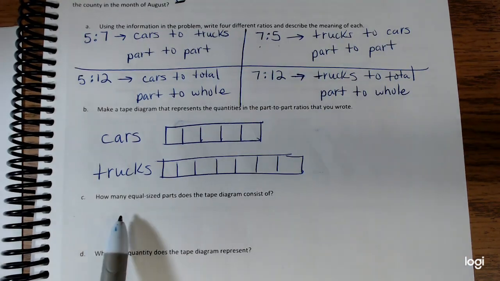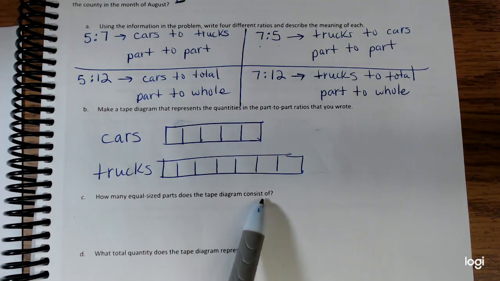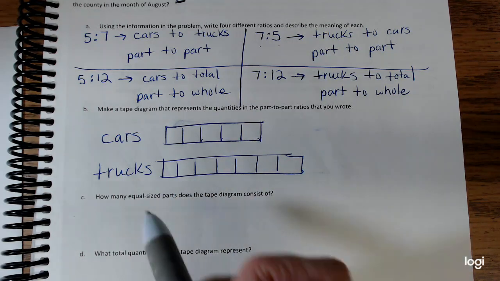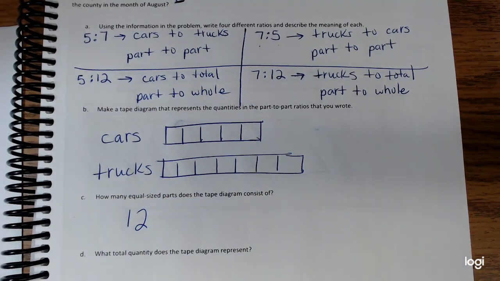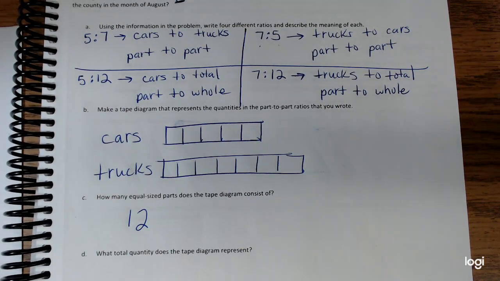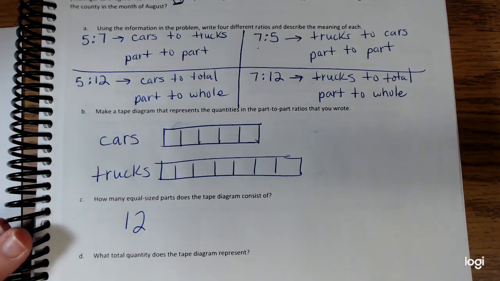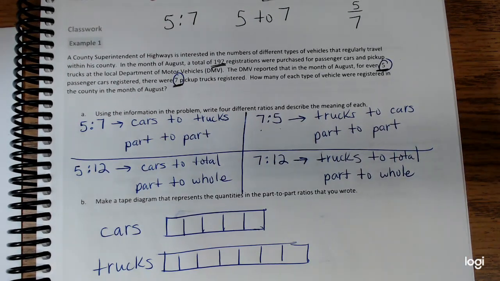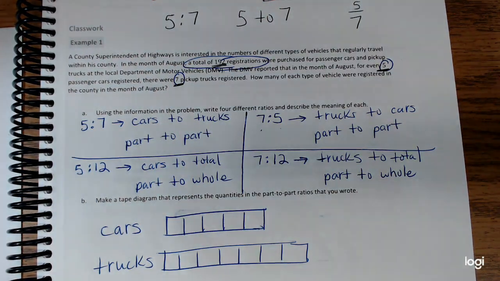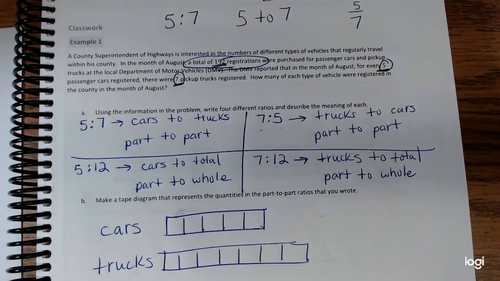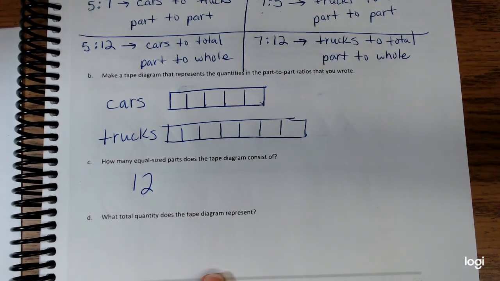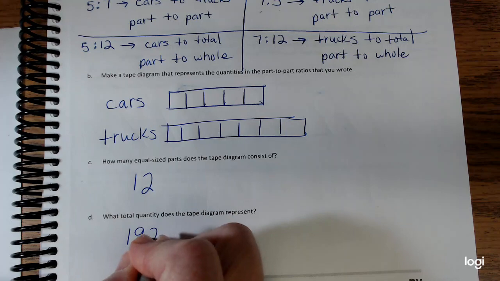Okay, so part C says, how many equal-sized parts does the tape diagram consist of? How many equal pieces do we see up here in all? 1, 2, 3, 4, 5, 6, 7, 8, 9, 10, 11, 12. There are 12 pieces. What total quantity does the tape diagram represent? Total quantity. Well, if you think back to our story up here, it said we had a total of 192 registrations. 192. So that means our total quantity down here is going to be 192 vehicles.